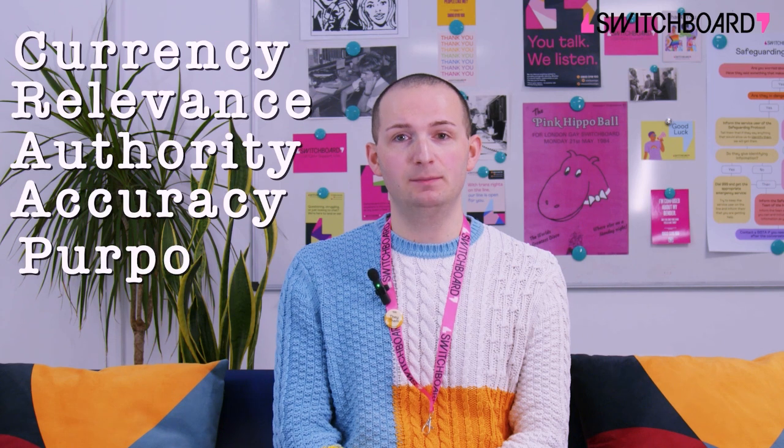C stands for currency. It's all about the timeliness of the information. When was it last published? How up to date is it? R stands for relevance. Is the information useful to the service user? Does it actually link to what they've said? A stands for authority. Who's the author and the publisher? What are their credentials? The second A stands for accuracy. Is the information biased? Has it been reviewed? Where does it come from? P stands for purpose. Why is the content there in the first place?